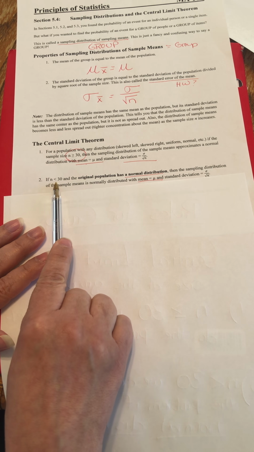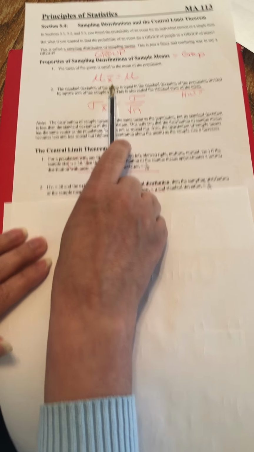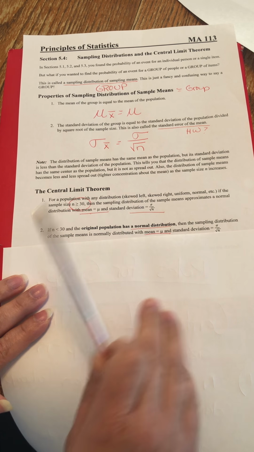If your group is under 30, but the original population is normal, you can do the problem. Again, here is your mean, here is your standard deviation.